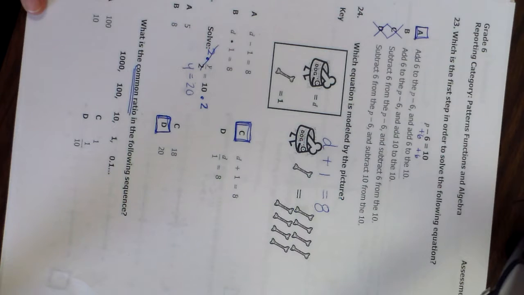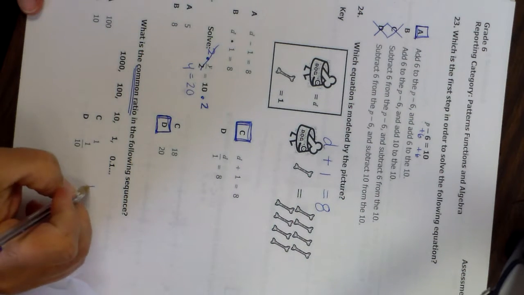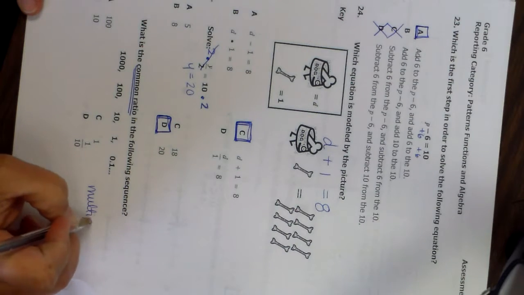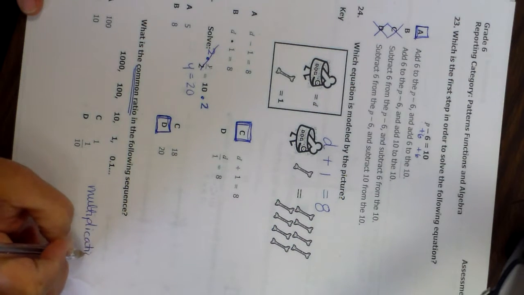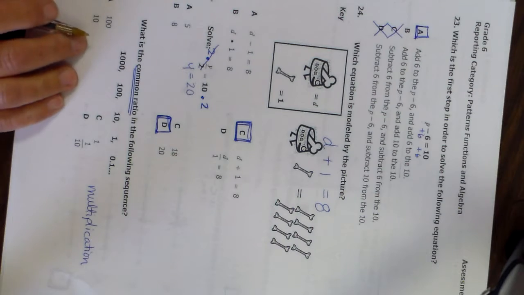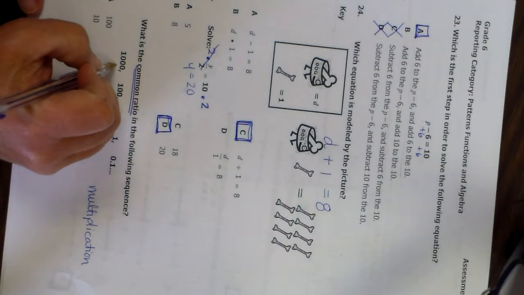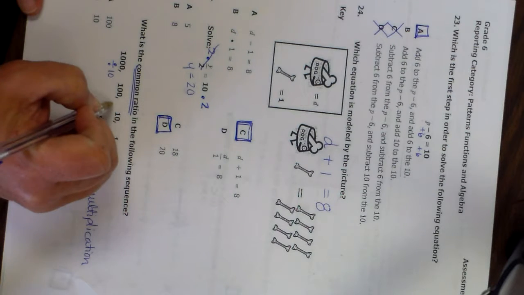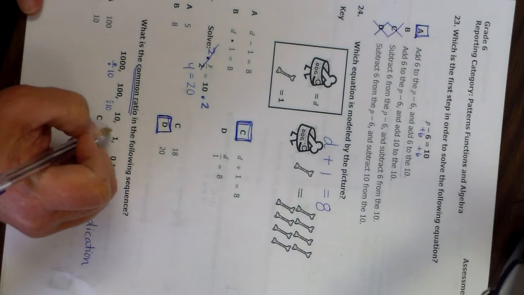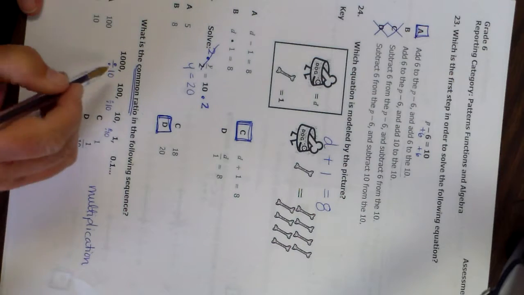Number 26. What is the common ratio in the following sequence? Okay, this we need to think about a little bit because when we're looking at common ratios, we are talking about multiplication. Now, when I look at this sequence of numbers, I can see that they're decreasing. And if I look at it mathematically, they're each being divided by 10 to get from one to the next.